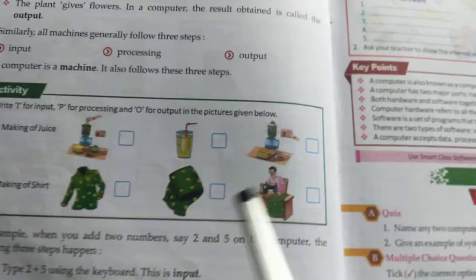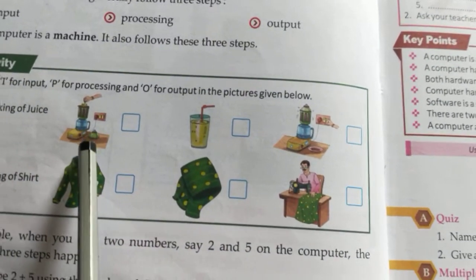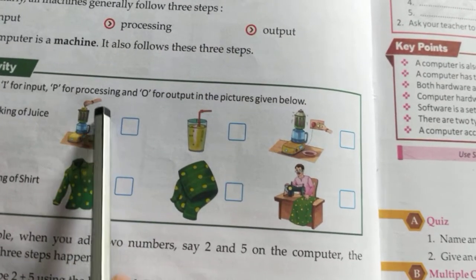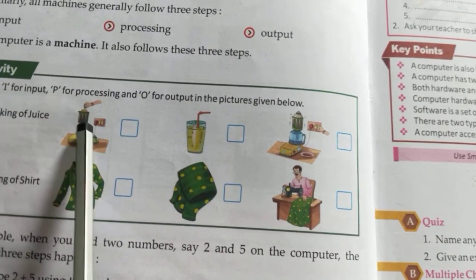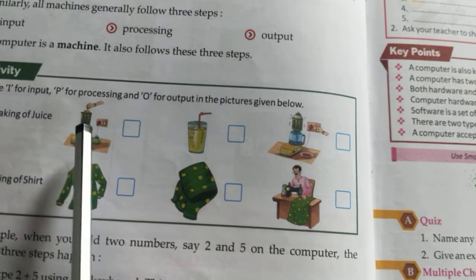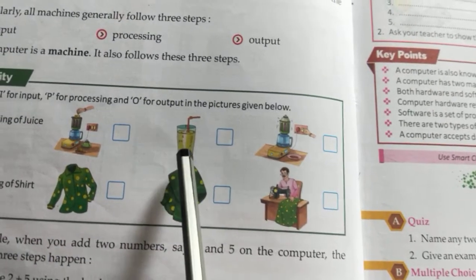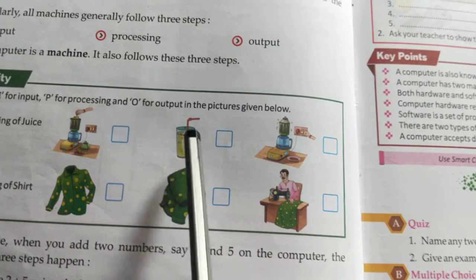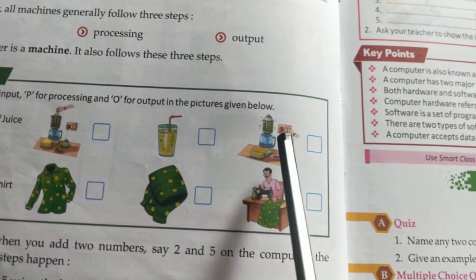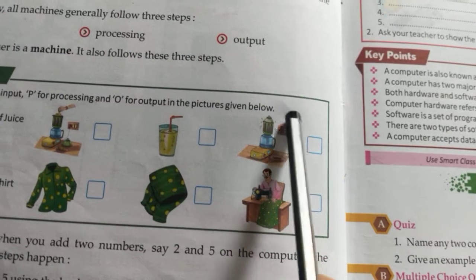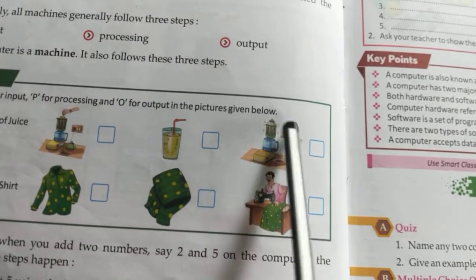You can see here in the first picture, a juicer or a mixer is grinding something. In the next picture you can see a glass full of juice, and in the third picture a mixer is being plugged in.